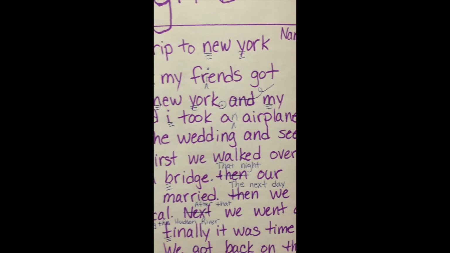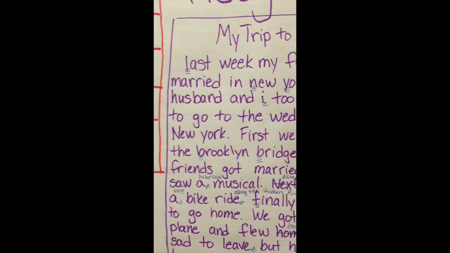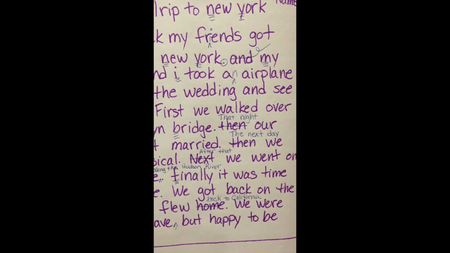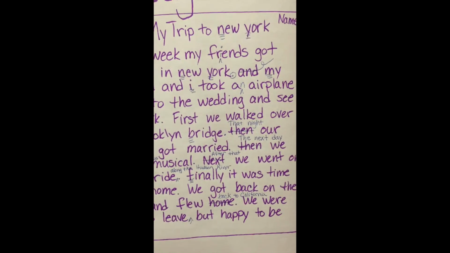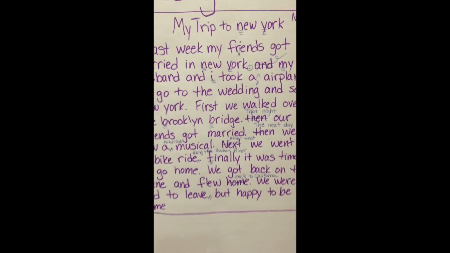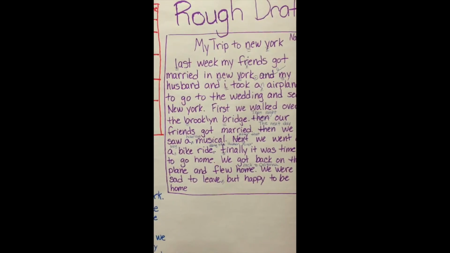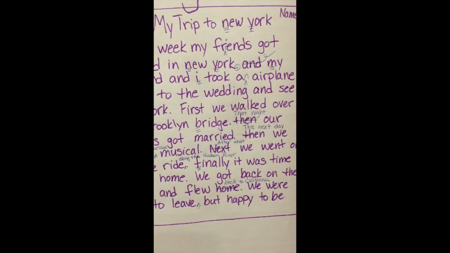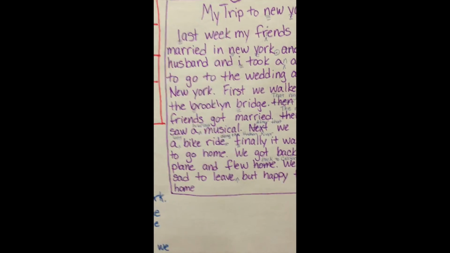You're probably going to find some errors in capitalization and spelling. You're going to find sentences that are really long. Here's a sentence that I had where I used the word "and" 3 times. So we took out one of those ands and chopped it into 2 sentences.